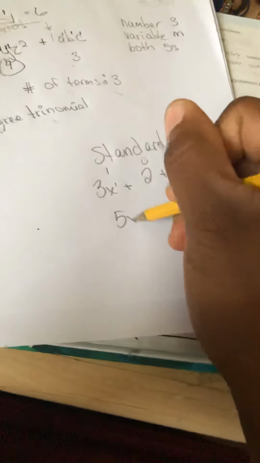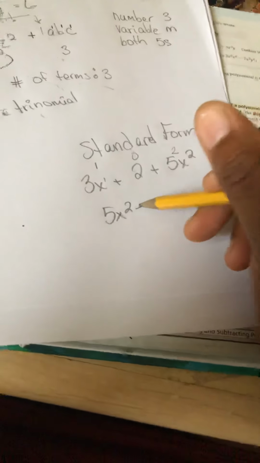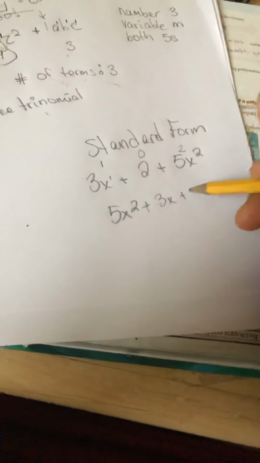So I'm going to write the 2 degree, which is 5x to the second power, plus 3x to the first power, plus 2.